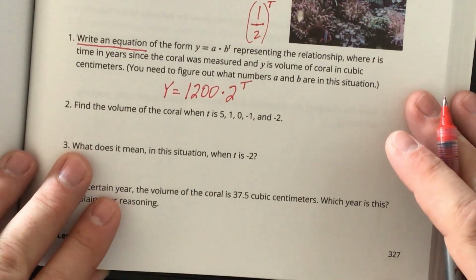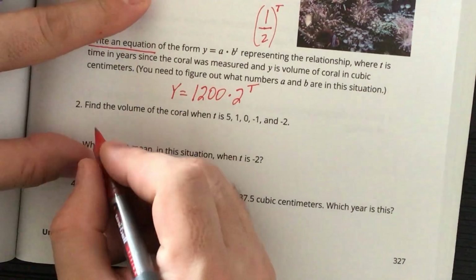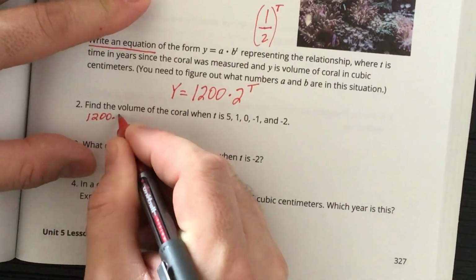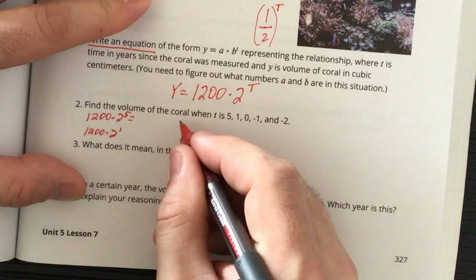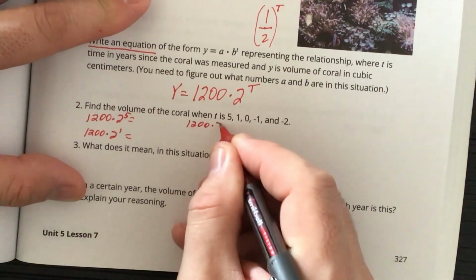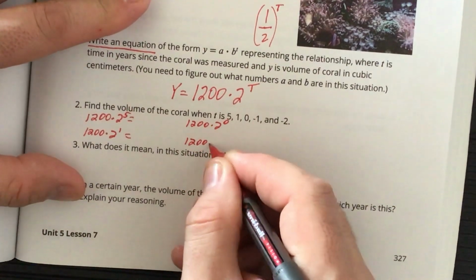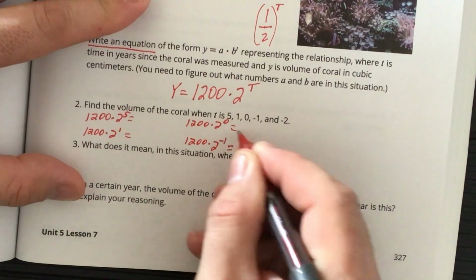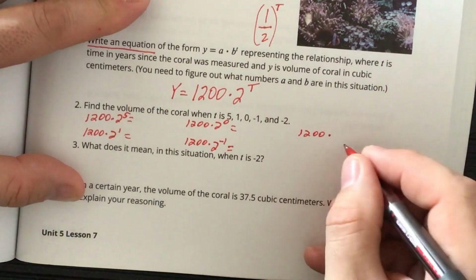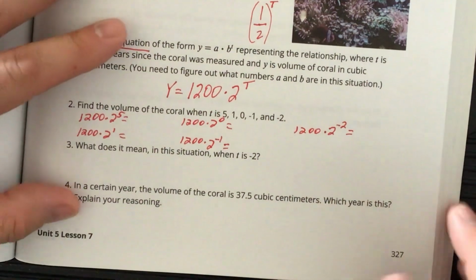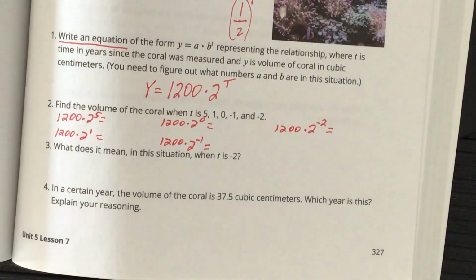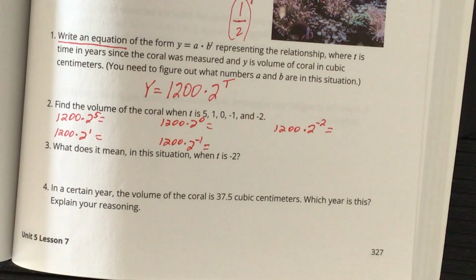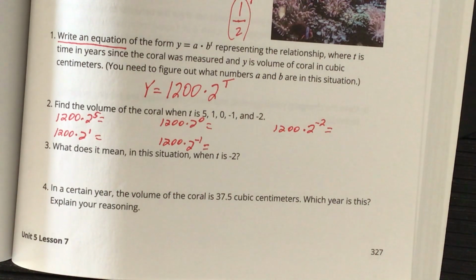All right, so let's try it with these numbers. t is 5. t is 1. t is 0. t is negative 1. t is negative 2. So we're going to try all 5 of those. Go ahead and punch them in, see if you can get them.